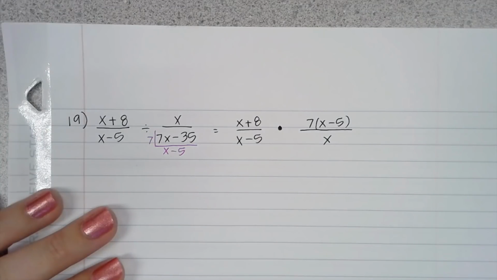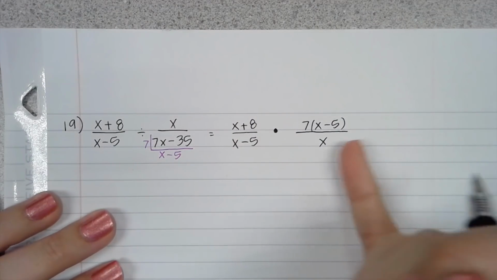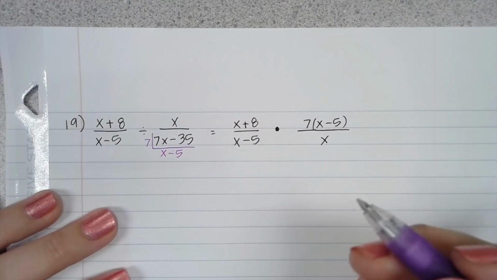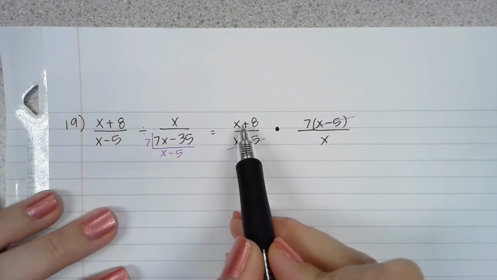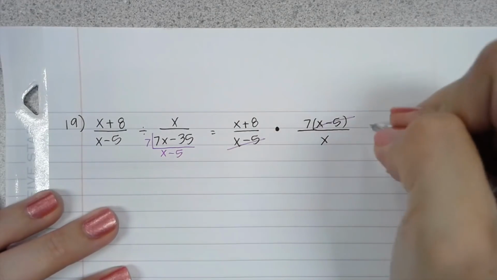So before I start crossing things off, I want to make sure I flip it. I don't just flip it so that things cross off. I flip it because that's what the rule says. And so these two cross out here and here. And for this particular question, that's everything that crosses out. Be careful. This x is with the 8, so it can't cross out with this x.